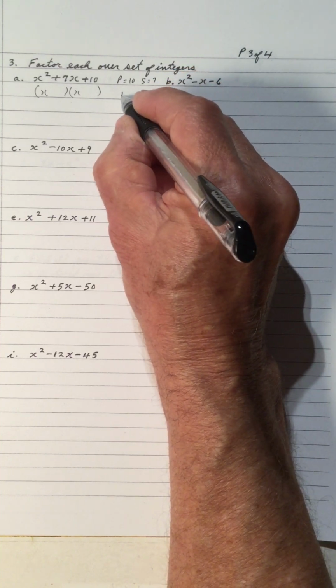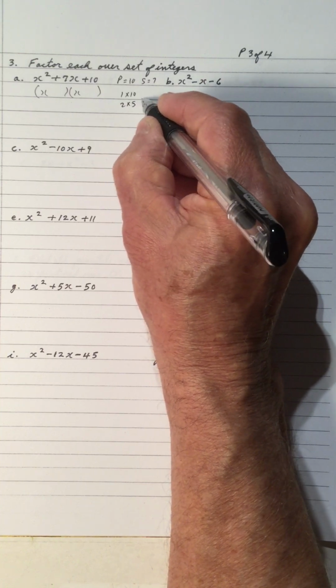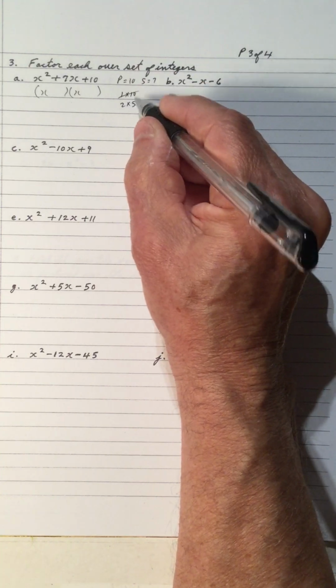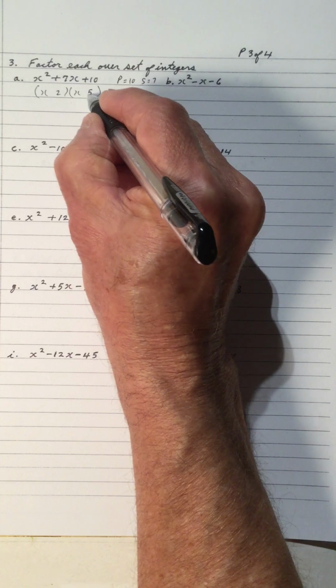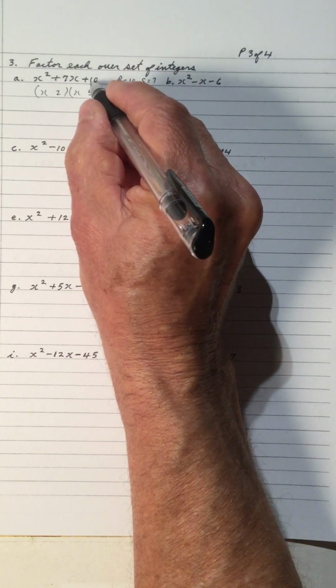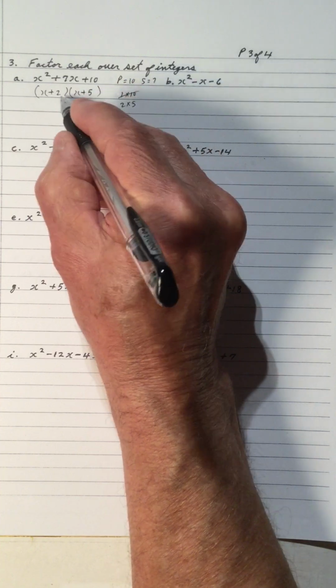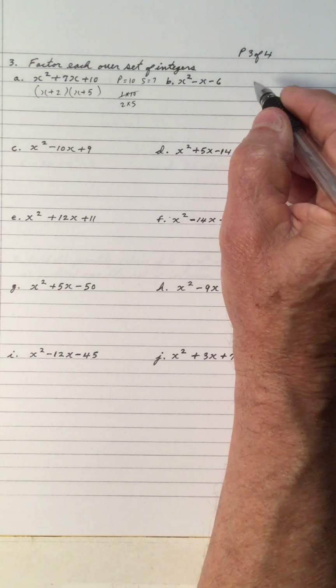So the factors of 10 are 1 and 10, 2 and 5. So which pair of factors gives me a 7? It's not 1 and 10. So it's got to be a 2 and a 5. And the product is positive, and the sum is positive, so it's a plus 2, plus 5. Check it out. 2 times 5 is 10, add, plus 7.